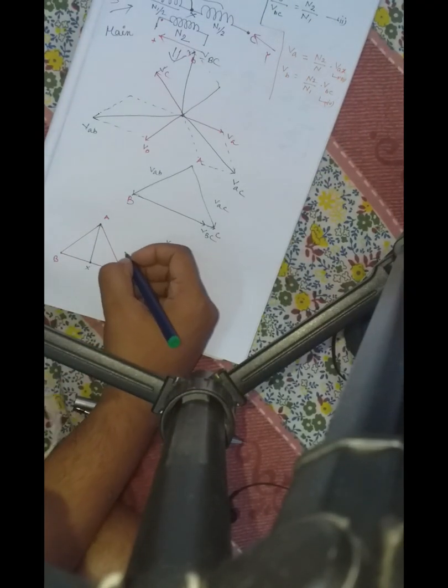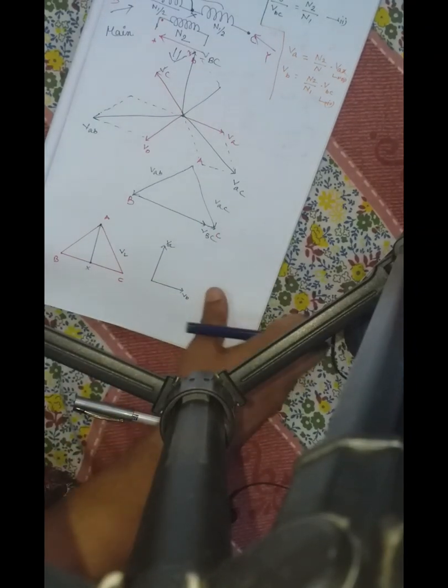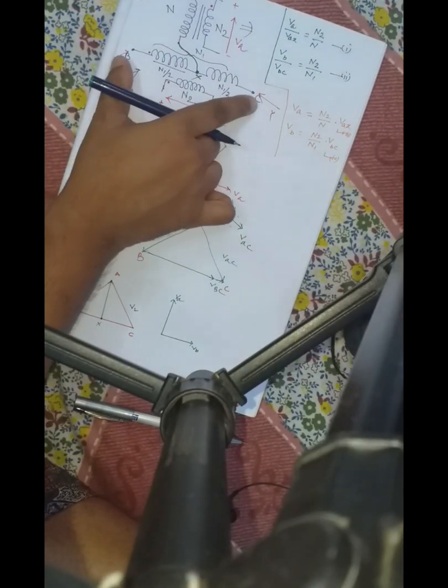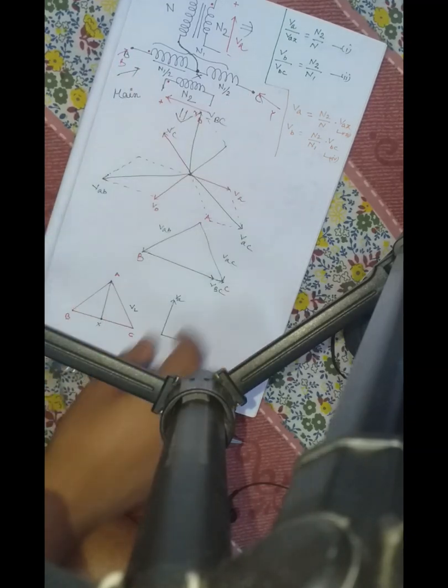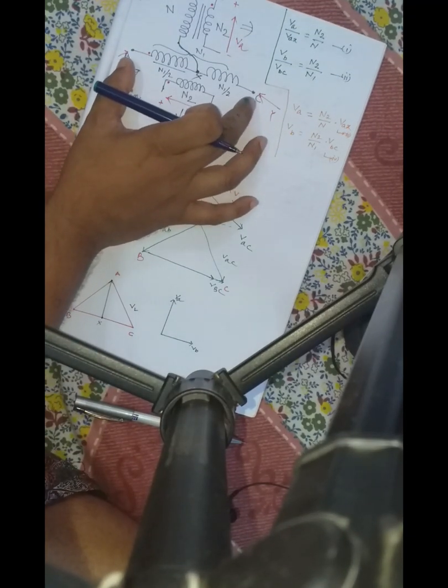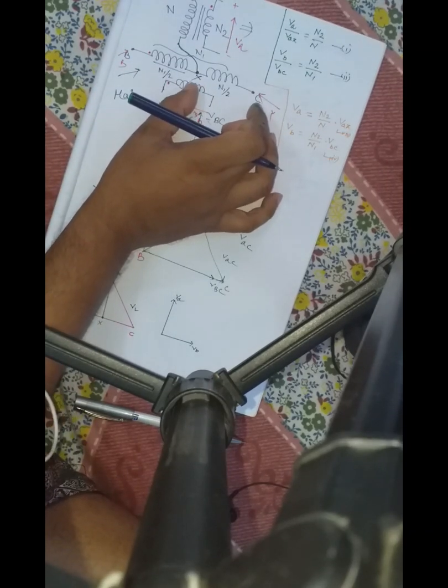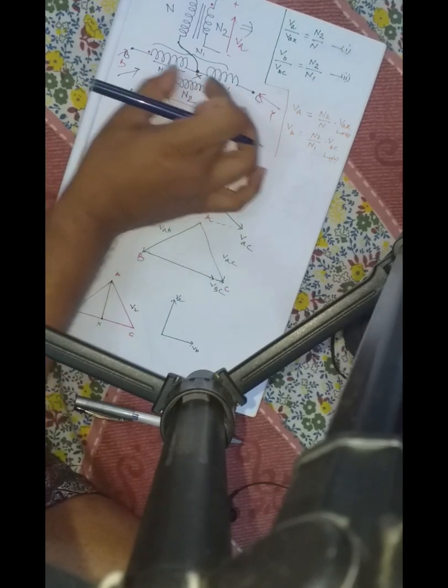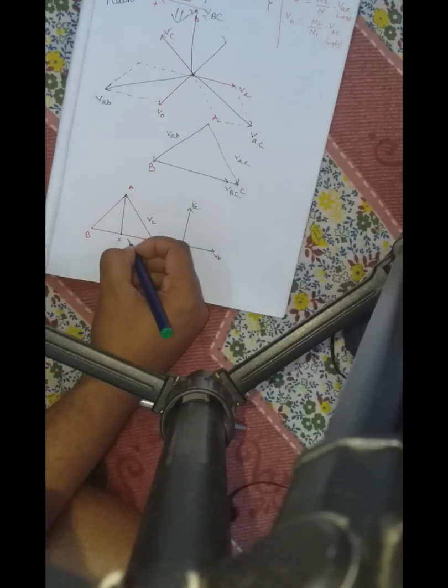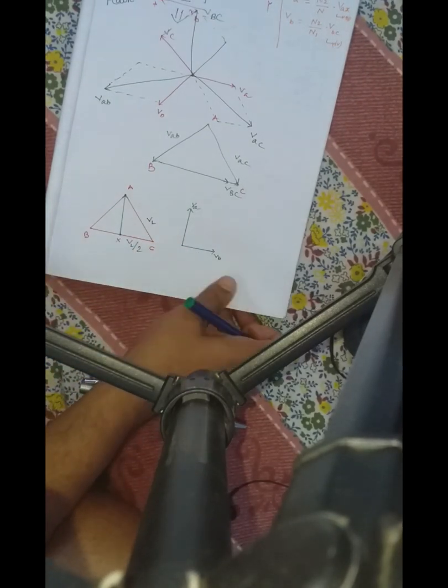So VAC is the line voltage, that is VL, and VBC is also a line voltage, but VXC is half of the line voltage, because if the voltage drop across BC is equal to 100 volt, then the voltage drop across XC is 100 by 2, that is 50 volt, because both have the same number of turns. So this is VL by 2.